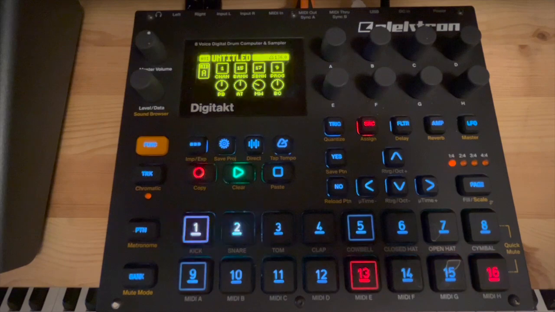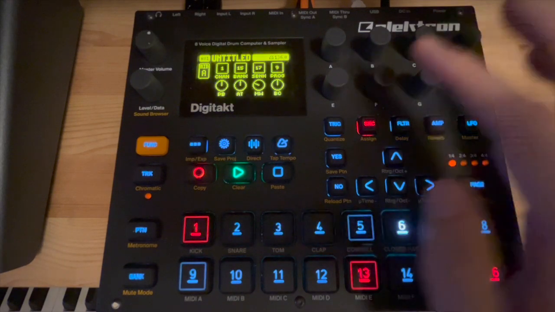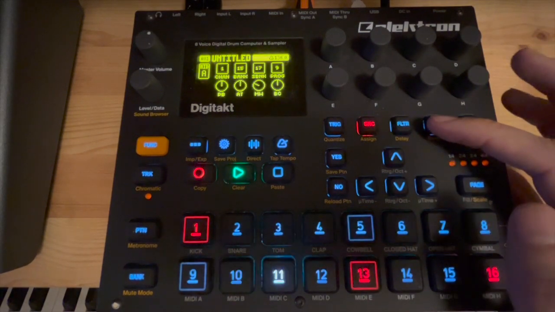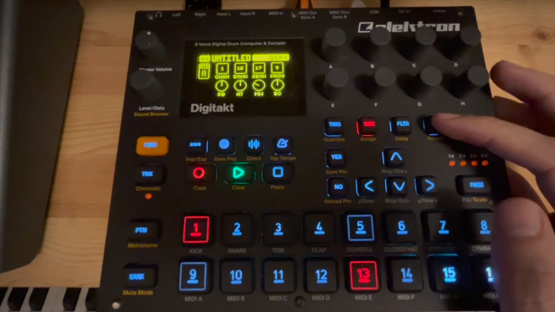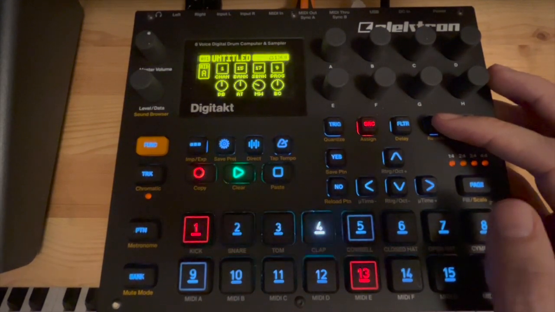Now, I may want to control some other things as well. So let me move through a few of the other options here, just on this one track. I'm just going to drop the volume a little bit on the Virus.